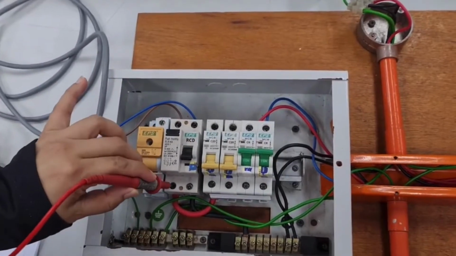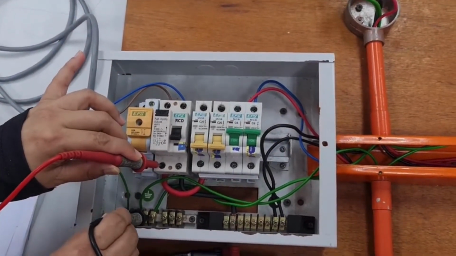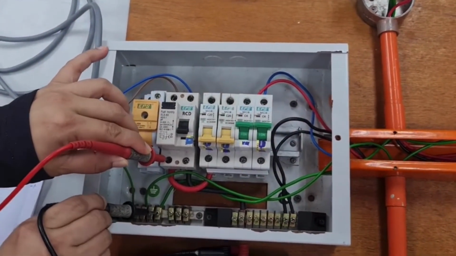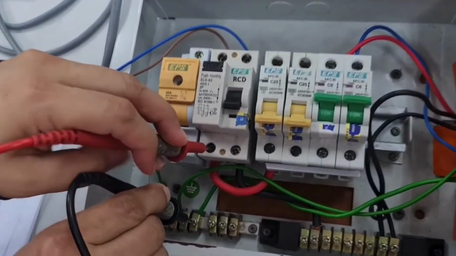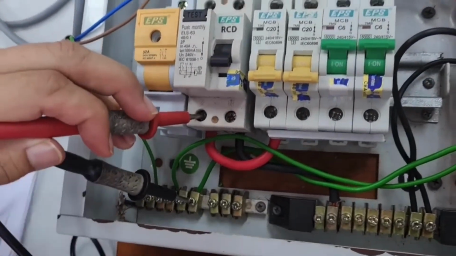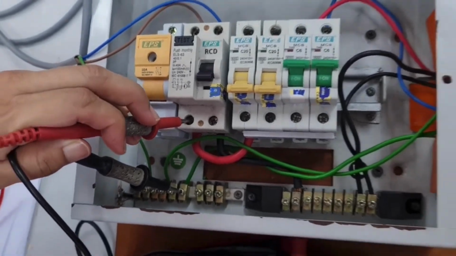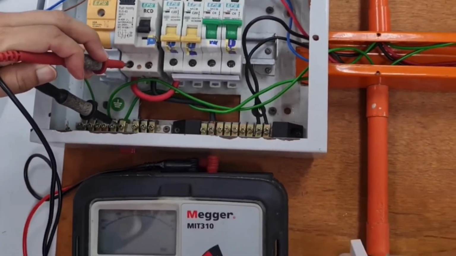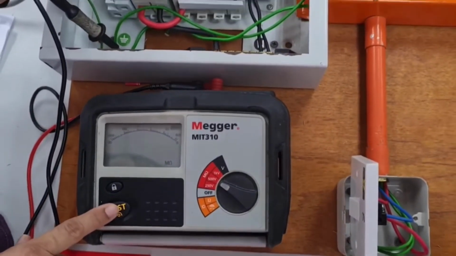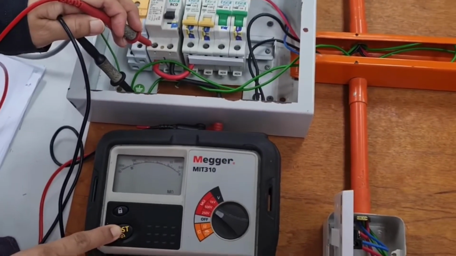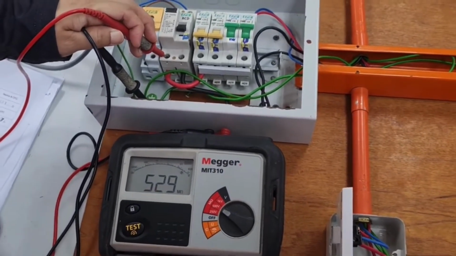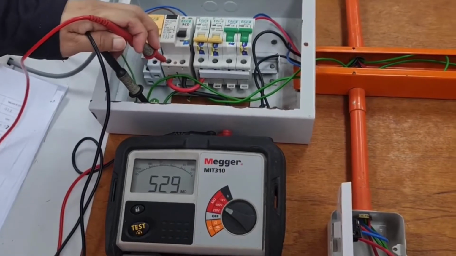Insulation test for phase and CPC. Now place the probe at phase and CPC. Now press the test button at the insulation tester and record the reading shown on the meter.